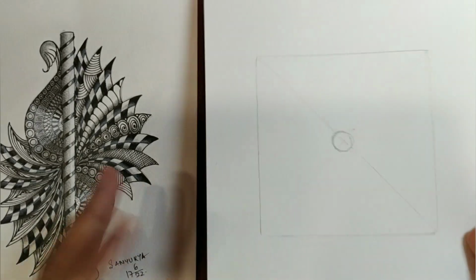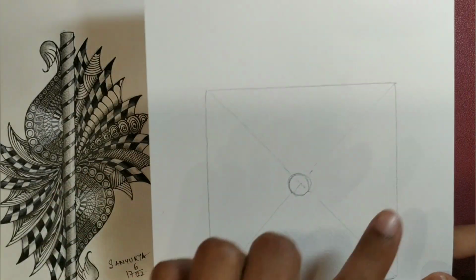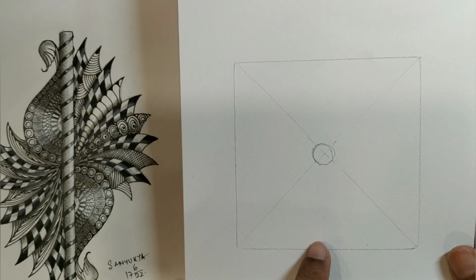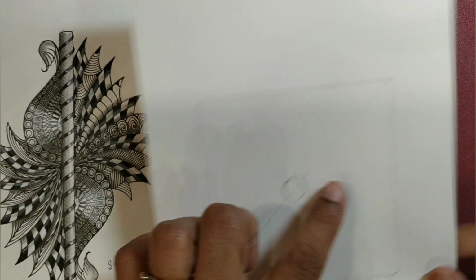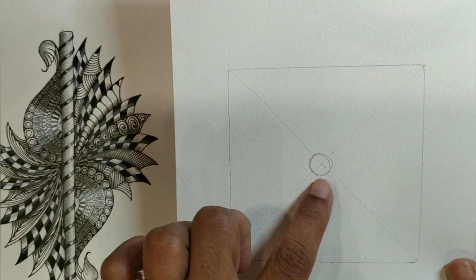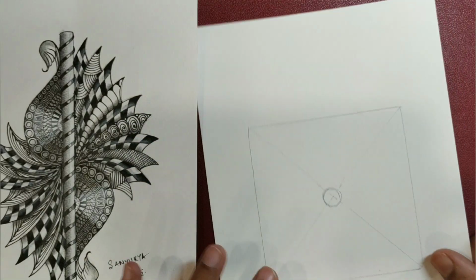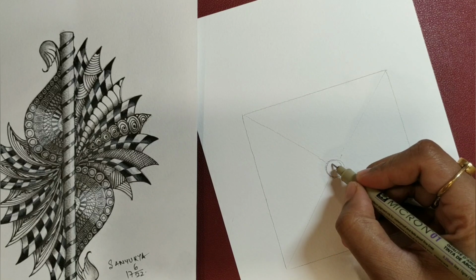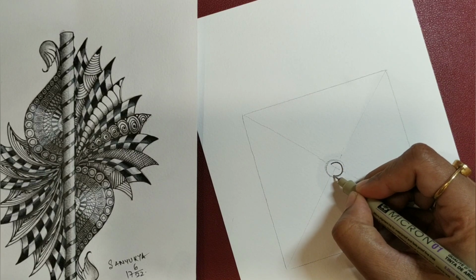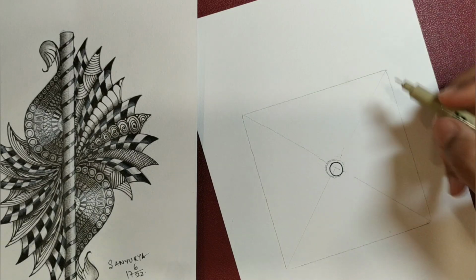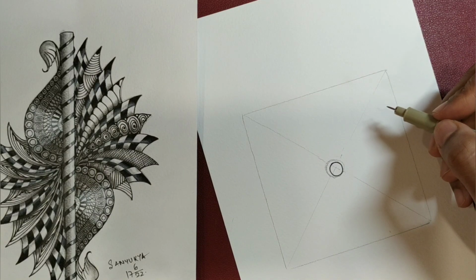So what I did here on my paper is draw a square just for reference. You can use your square tile for reference, and find the center by drawing this cross, and then add an orb in the center, a small orb. So I'm going to use the reference of this square today and start with this orb in the center like this, and then I'm going to use the Wells grid, right?